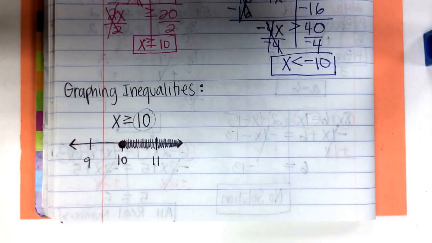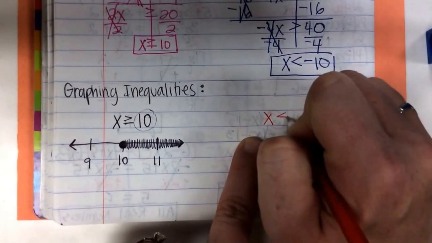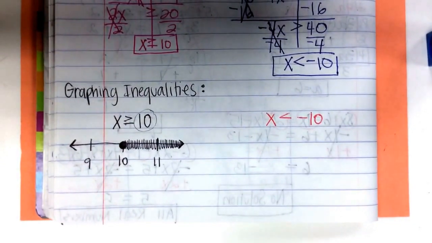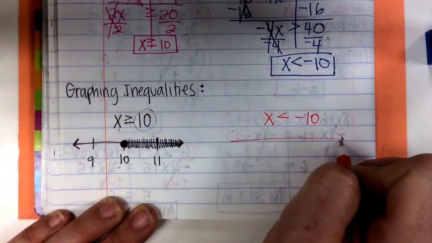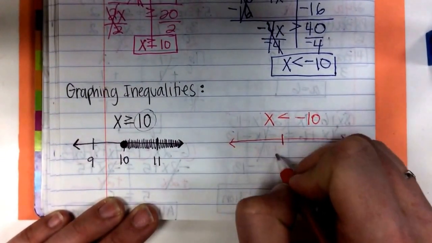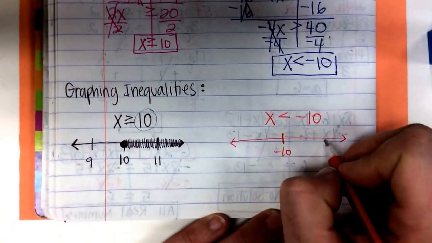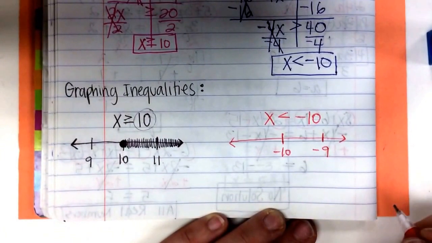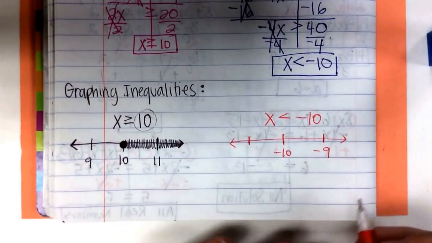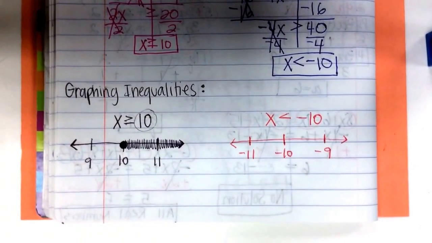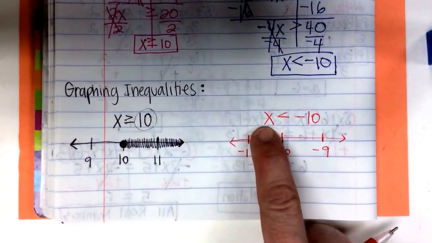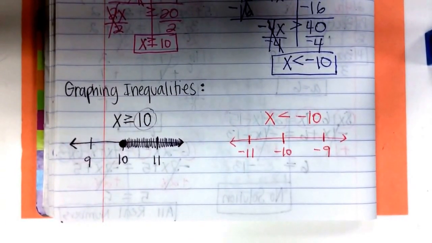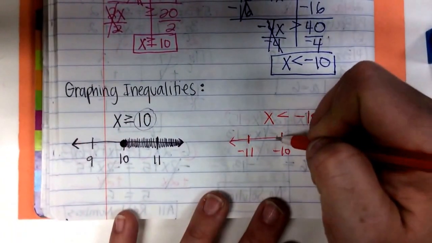Let's graph this other answer that we got, which was x is less than negative 10. So let's draw our number line. What goes in the middle? Negative 10. What's 1 greater than negative 10? 9. And what's 1 less than? Negative 11. Okay, let's look. If you read this correctly, x is less than negative 10. So where is less than negative 10? To the left.